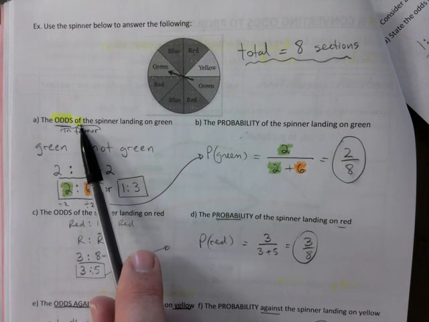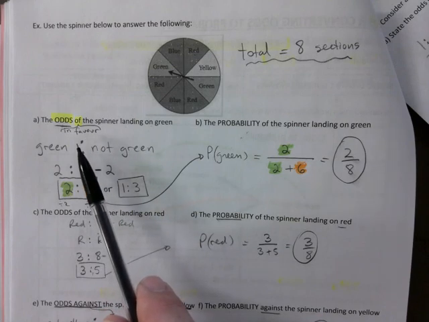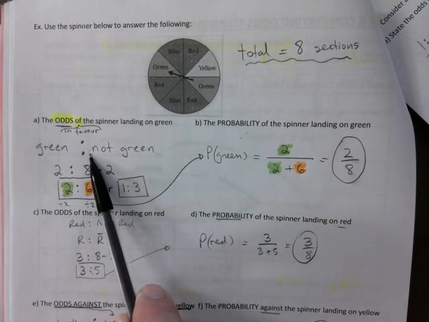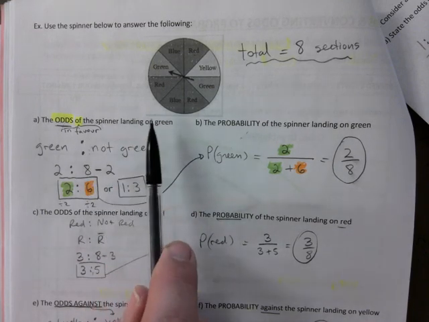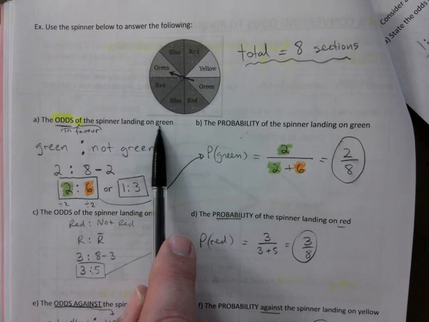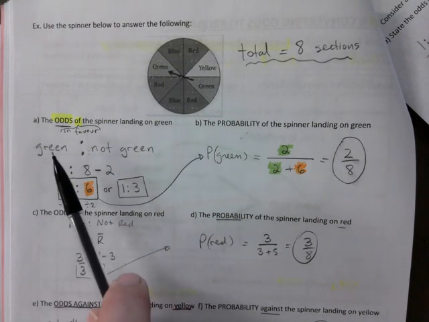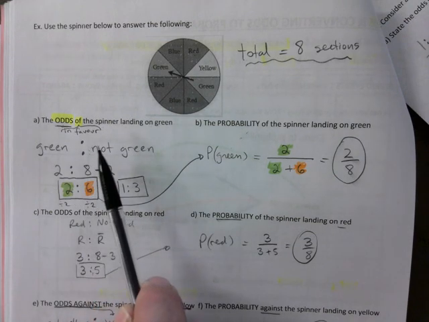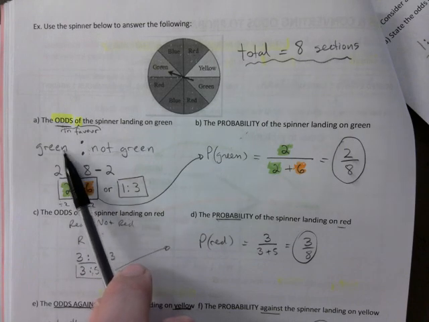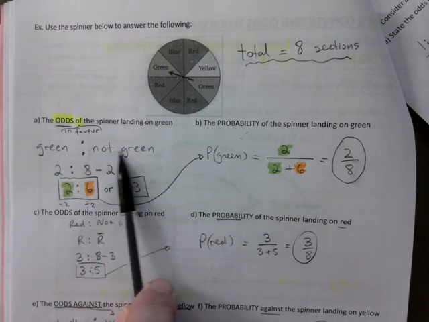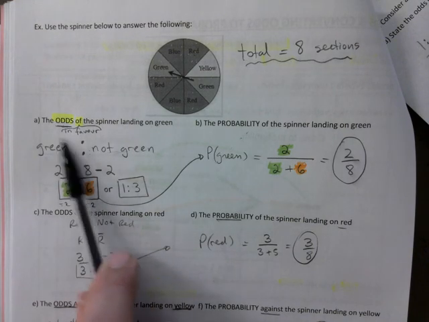This word of can be substituted later on with against, which means our numbers are going to be in a different order. You're with me, right? So if it says in favor of what? Winning, green, whatever. That event comes first, and you do not want that event on the right side. So it's closest to you, because you always read from left to right. So if it says of, then the event you want is closest to you.